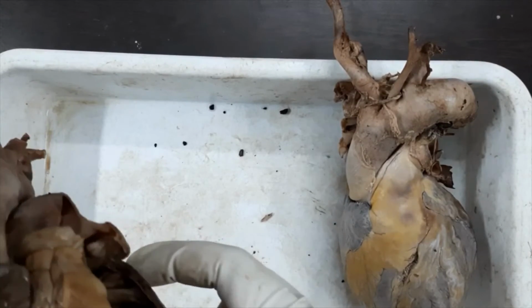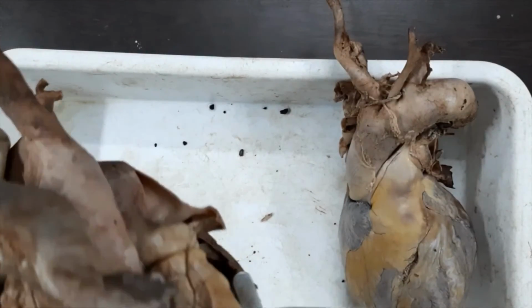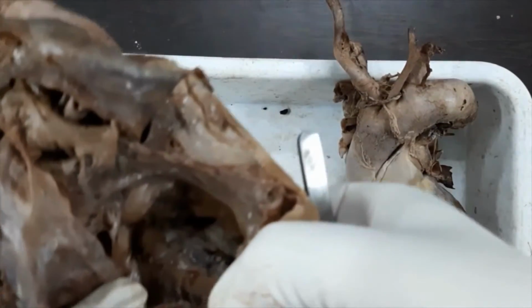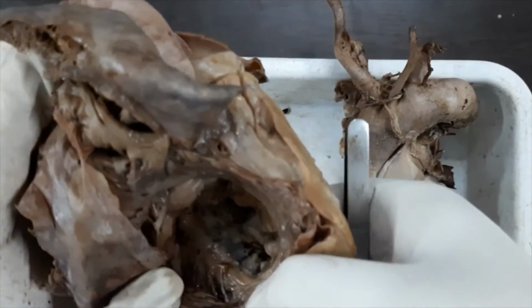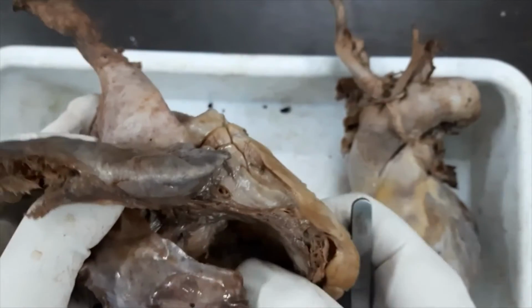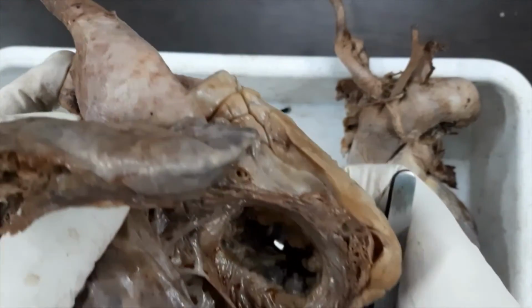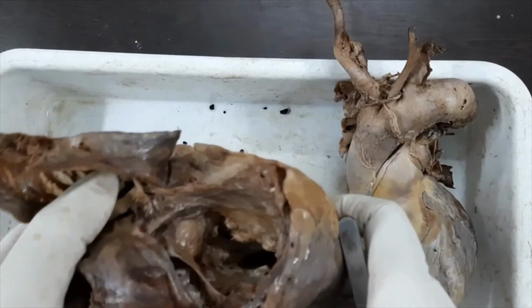See this? I will put my finger deep to this cusp to lift it. This cusp is the posterior cusp. So there are three cusps: an anterior cusp, a posterior cusp, and a septal cusp.